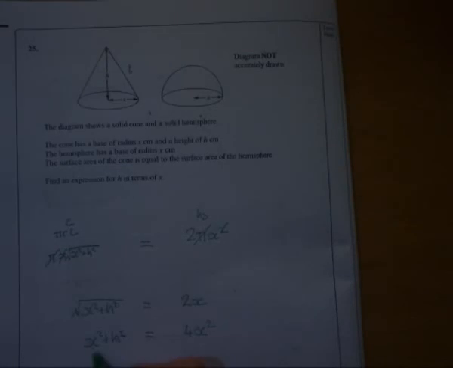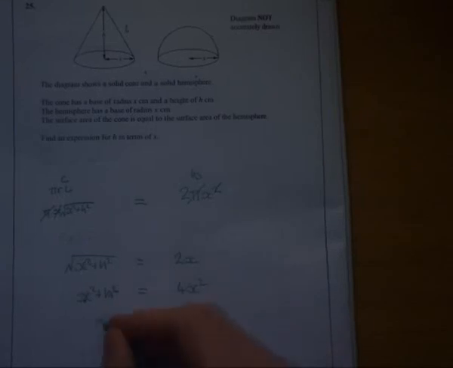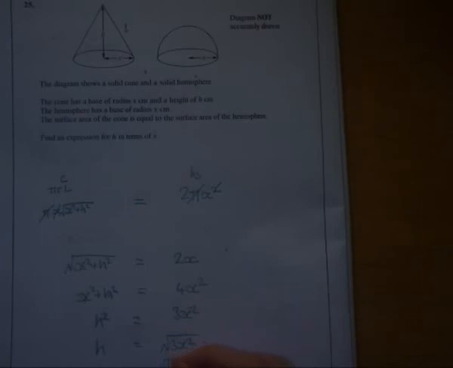Now I've got an x squared there, and 4x squared there. So take one x squared away, I'm left with h squared equals 3x squared. Now h will therefore be the square root of 3x squared, which is the same as the square root of 3 and the square root of x squared. And the square root of x squared is just x, so h equals, and I'll probably put the x first, x root 3. I haven't got a mark scheme, but I hope that's right. Should write it on the line there, but I'll just draw it over.